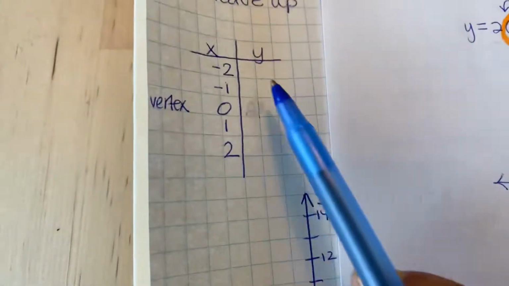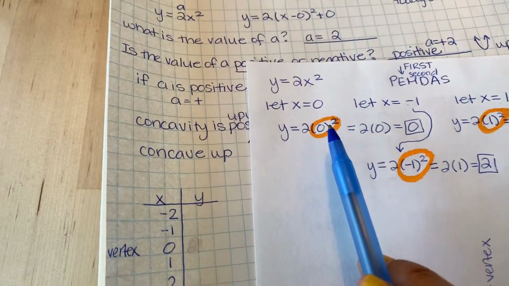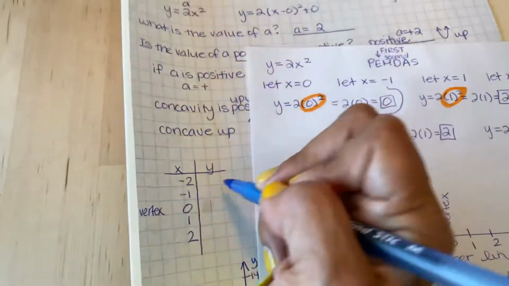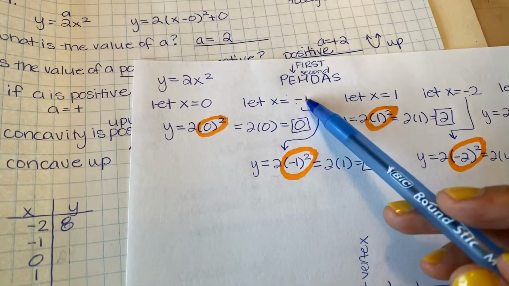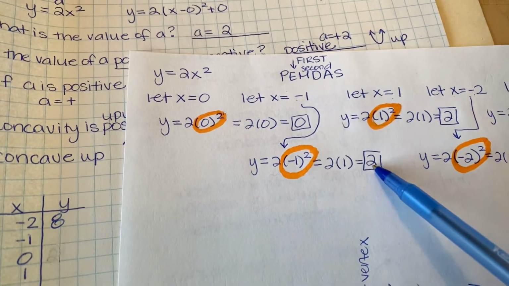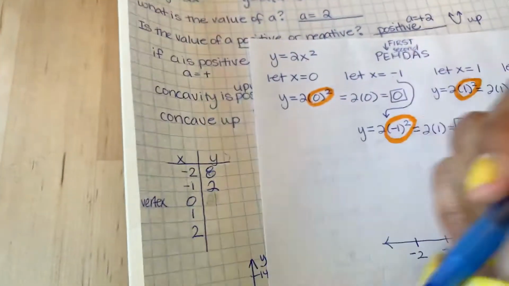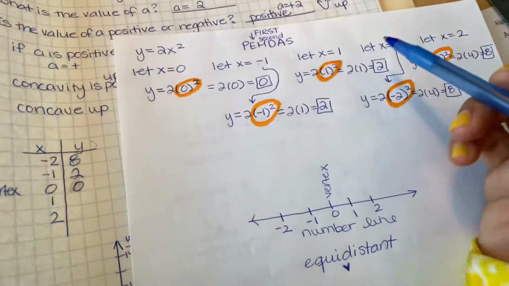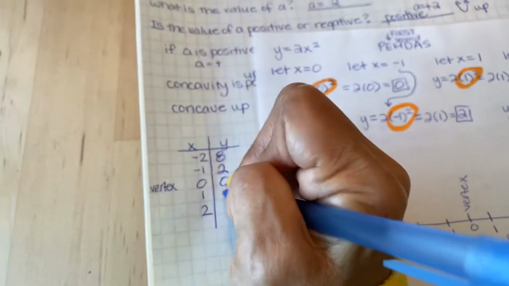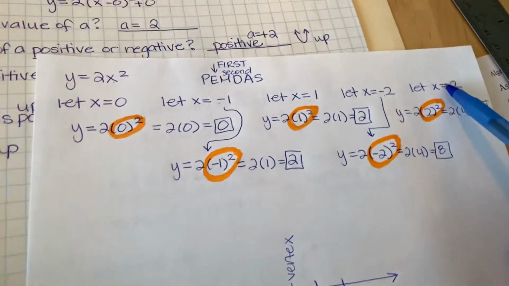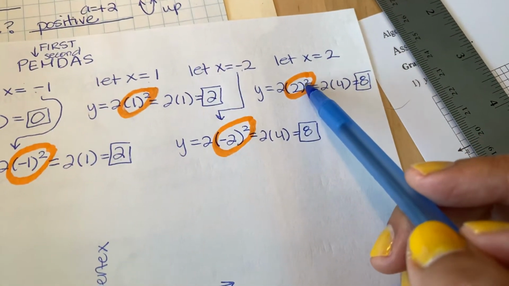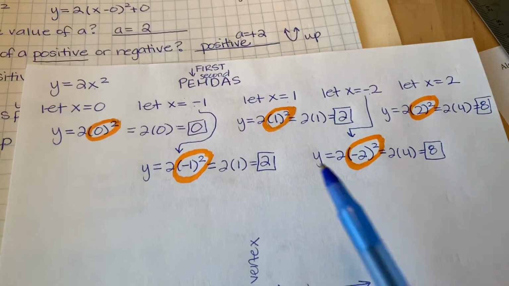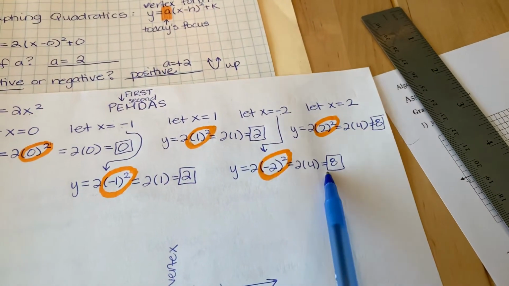Okay, let's fill in our XY table with our output values. When x was negative 2, I outputted 8. When we substituted x equals negative 1, we got positive 2. When we substituted 0, we got 0. When we substituted positive 1, we got 2. And when we substituted positive 2, we got positive 8.